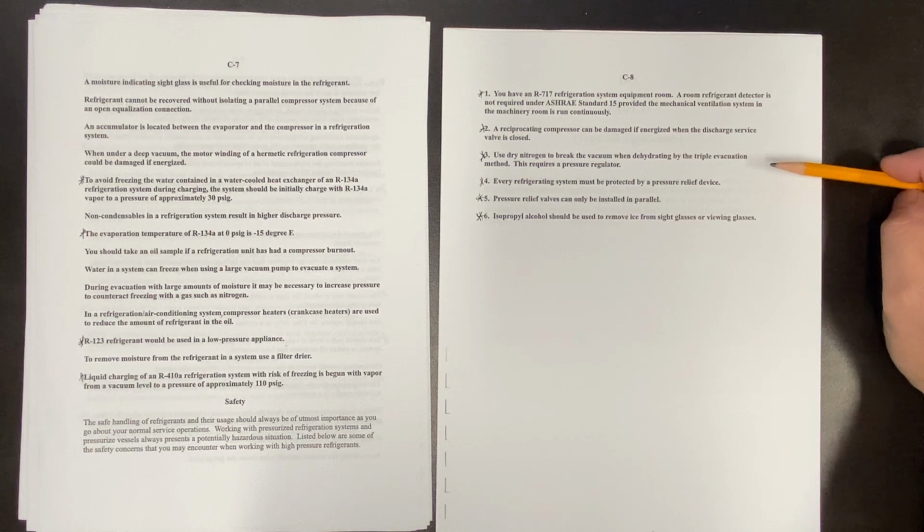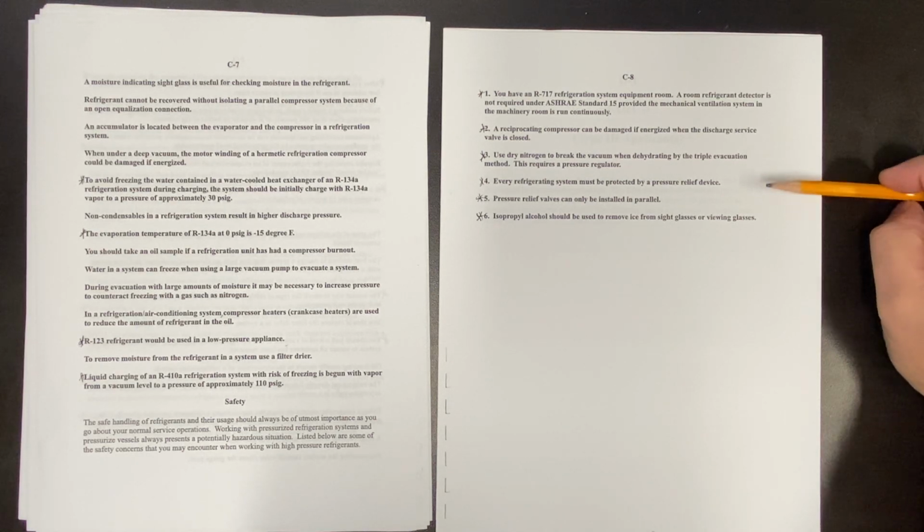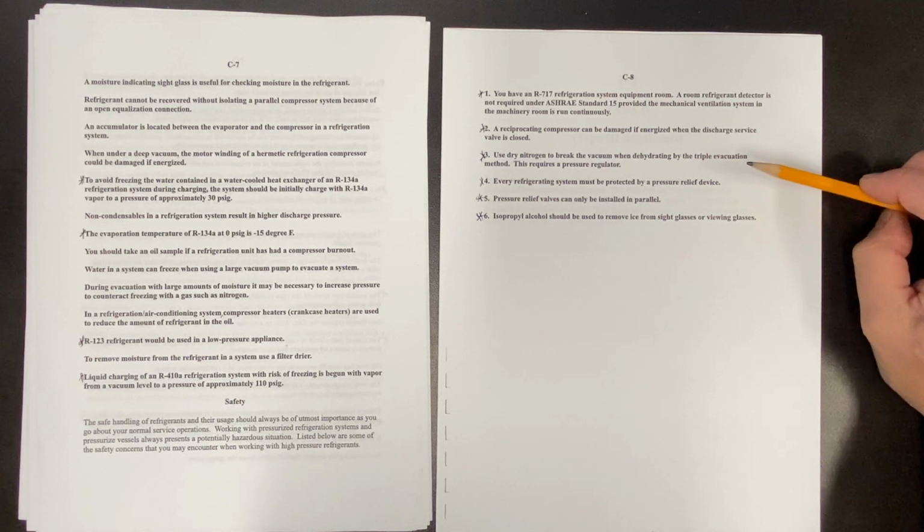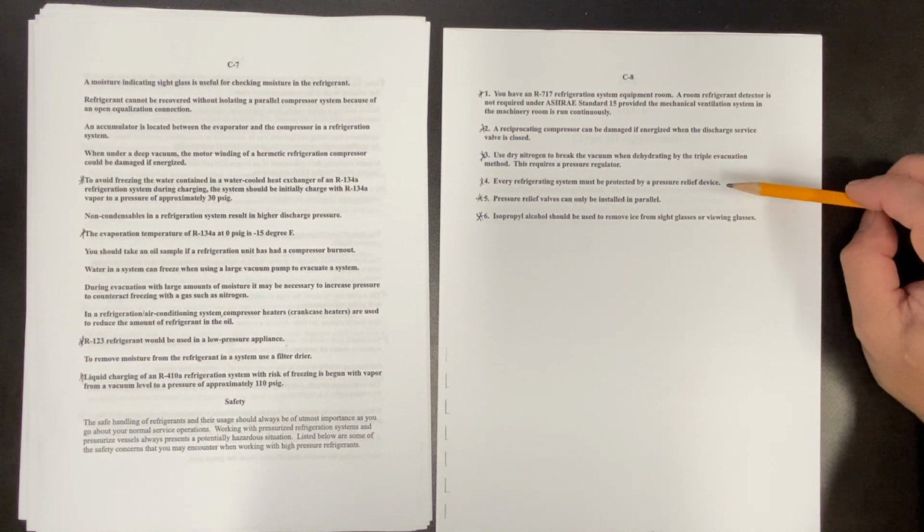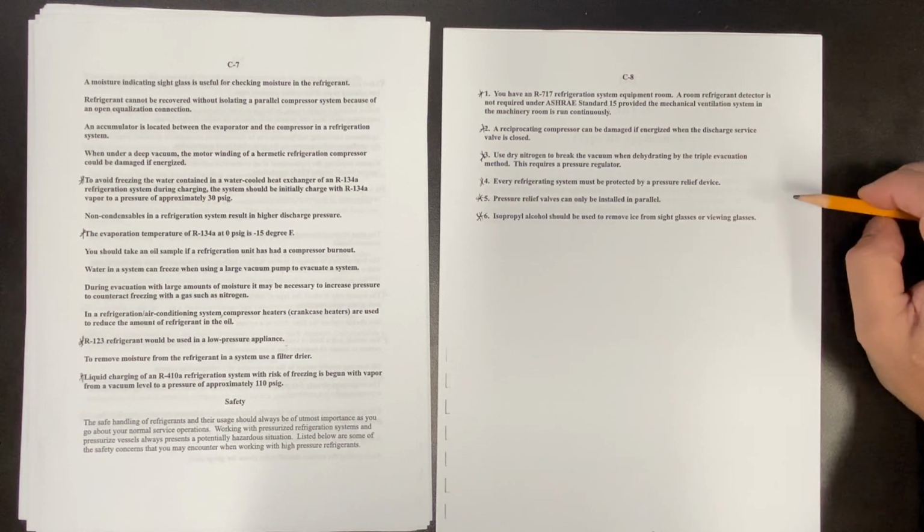Number 3, use dry nitrogen to break the vacuum when dehydrating by the triple evacuation method. This requires a pressure regulator. Number 4, every refrigerating system must be protected by a pressure release device. Number 5, pressure relief valves can only be installed in parallel. Number 6, isopropyl alcohol should be used to remove ice from sight glasses or viewing glasses.